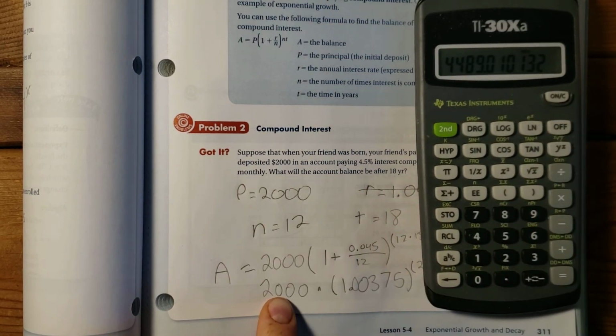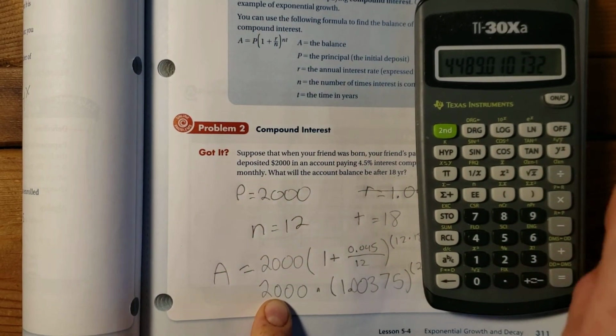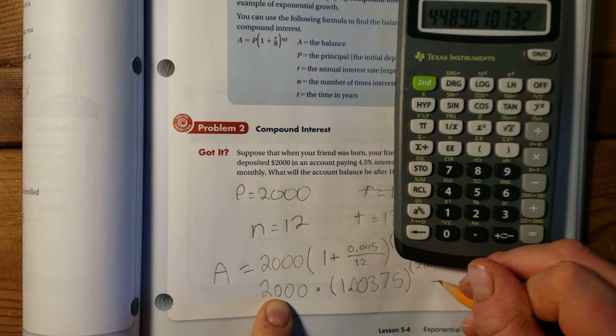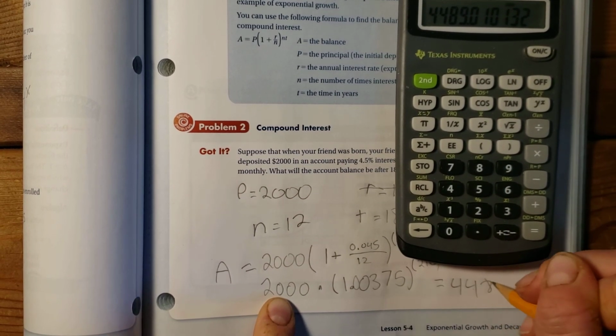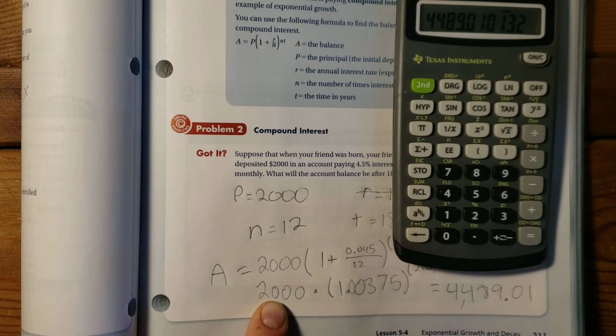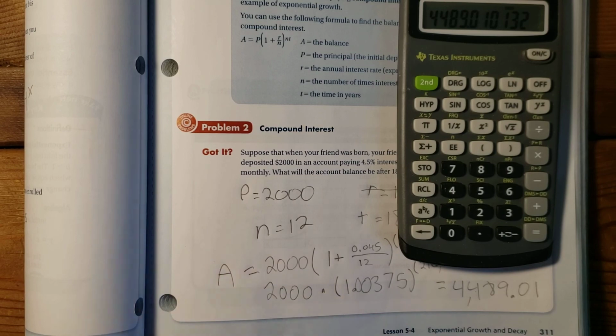And you couldn't see any of that. Sorry about that. And so our answer is going to be 4,489, and since it's money, we can take it to the 100th. So in 18 years, that's how much he would have increased.